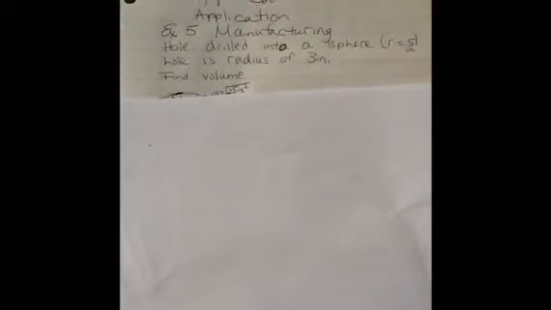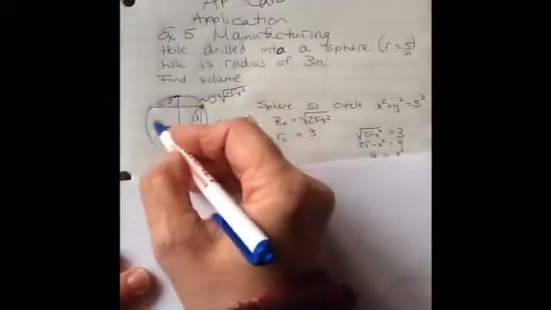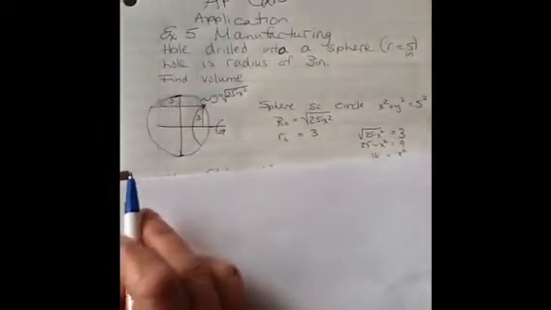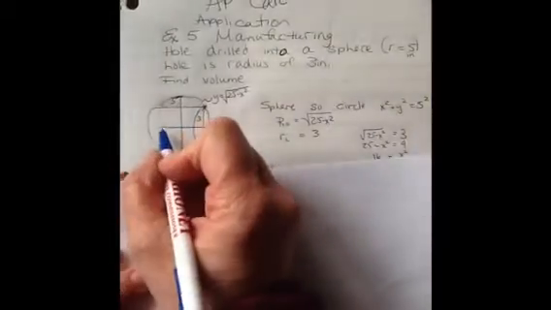Here's an application. We have a manufacturing where a hole is getting drilled into a sphere. The sphere has a radius of 5 inches. The hole is a radius of 3 inches, and we want to find the volume of this metal ball bearing or whatever you want to call it. So as I draw my picture, this is my hole. So here's my sphere. And a sphere, when I slice it in half, is just a circle.